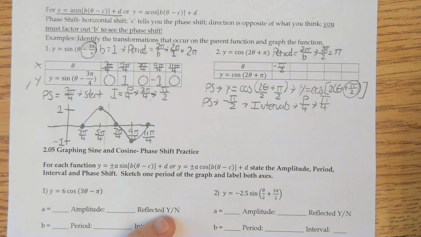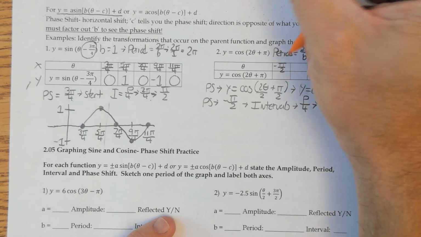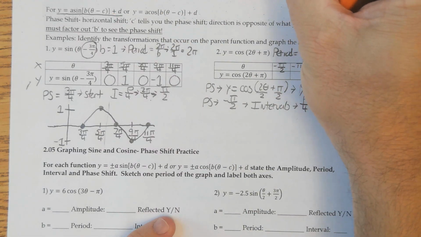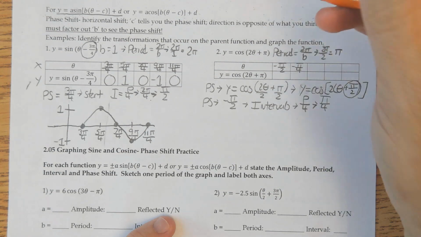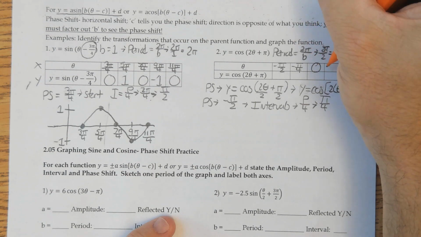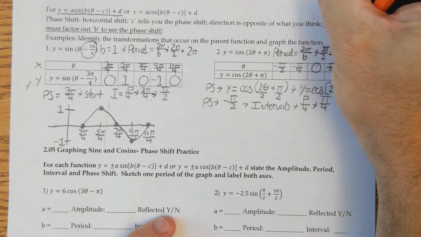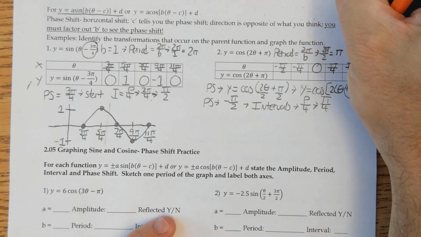Okay? All right, so that means I'm starting here at negative pi over 2, and I'm adding pi over 4. So when I add negative pi over 2 to pi over 4, and you can use your calculator for this, you get a negative pi over 4. Negative pi over 4 plus pi over 4 gives me 0. 0 plus pi over 4 gives me pi over 4. And pi over 4 plus pi over 4 gives me pi over 2.